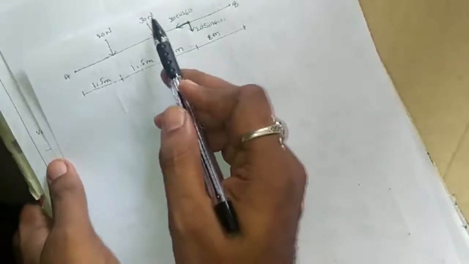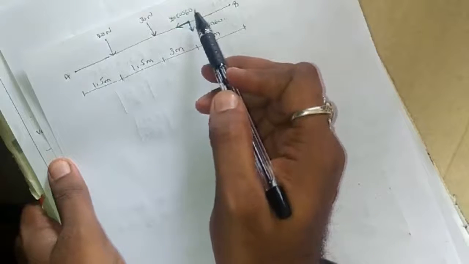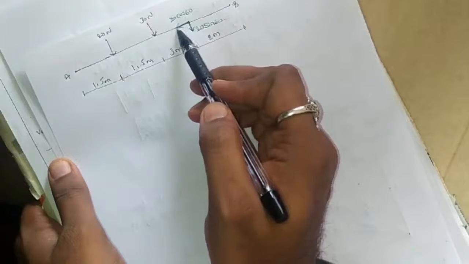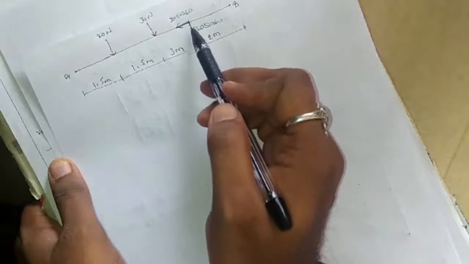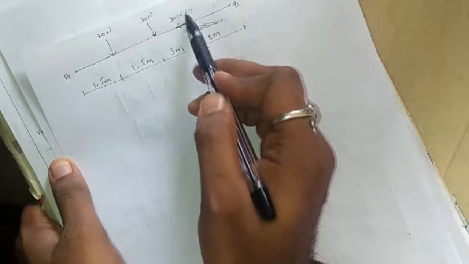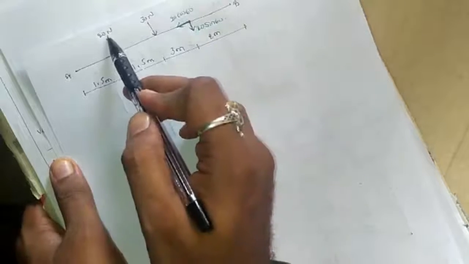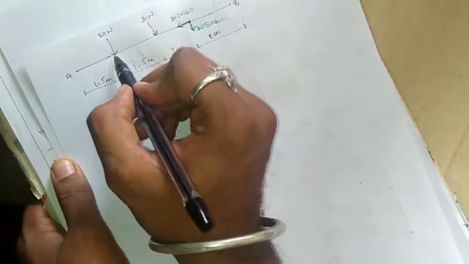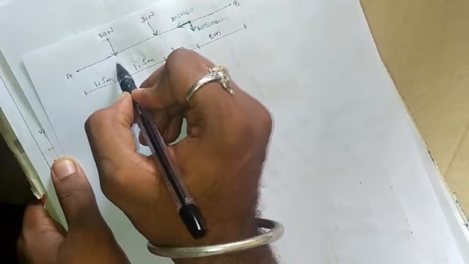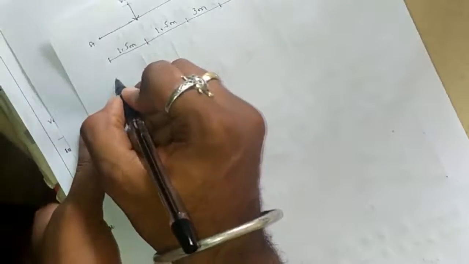So you can see here, I am redrawing the figure. This is 20 Newton acting vertically downwards, 30 Newton acting vertically downwards, and this 20 Newton acting in the third quadrant. So this is the 20 cos 60 component, this is the 20 sin 60 component. You can show it here or here, both are correct. Now this is acting purely along negative y axis.